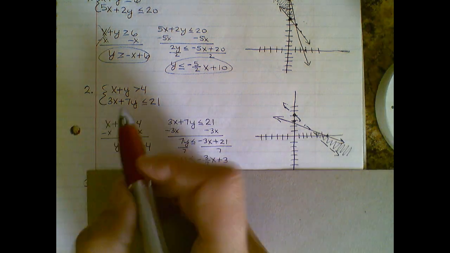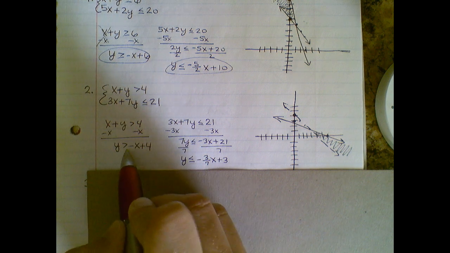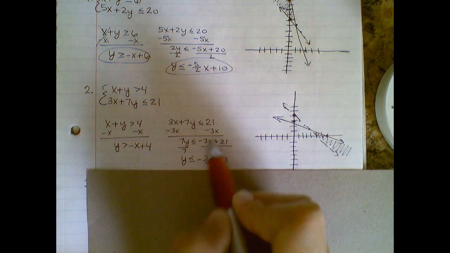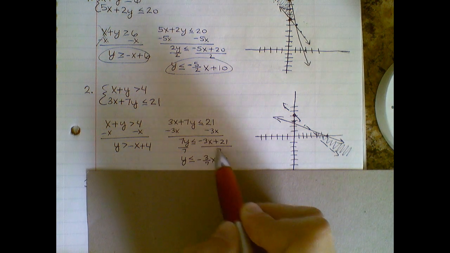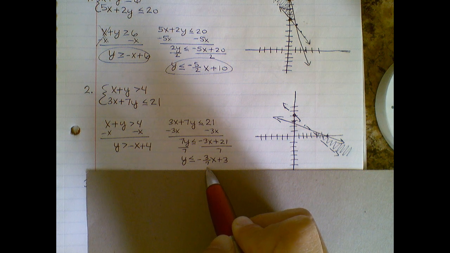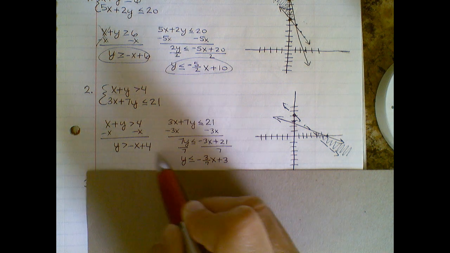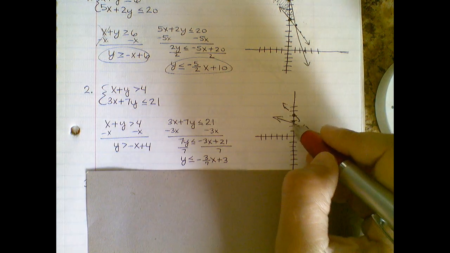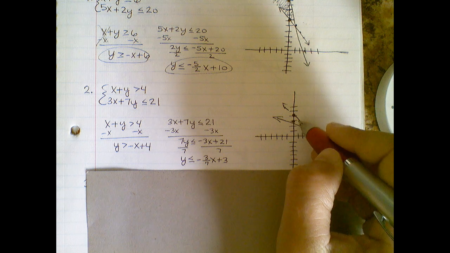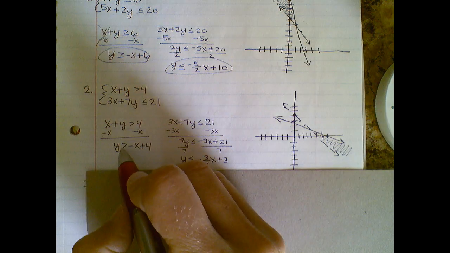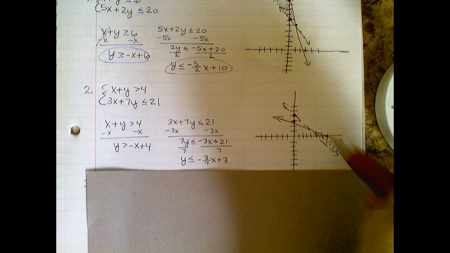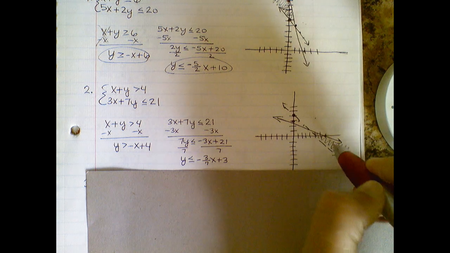Number 2, again, I get my y's by itself. So minus x, I get y is greater than negative x plus 4. Minus 3x, divide by 7, so negative 3 divided by 7, negative 3 sevenths x, 21 divided by 7 is 3. I go ahead and graph these, so positive 4 I go up to, 1, 2, 3, 4, then down 1 over 1. It's greater than, so I need a dotted line, and then I'd shade both of these parts.